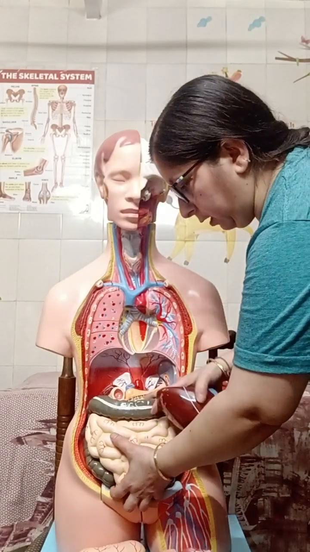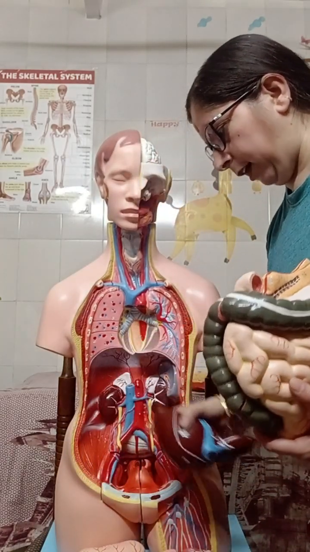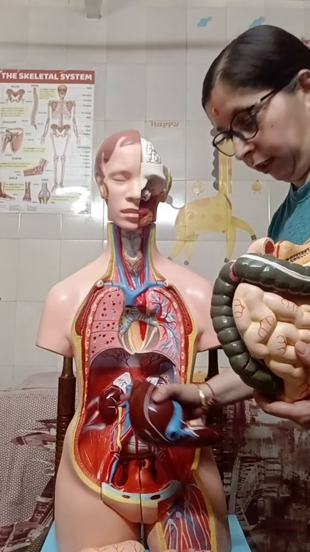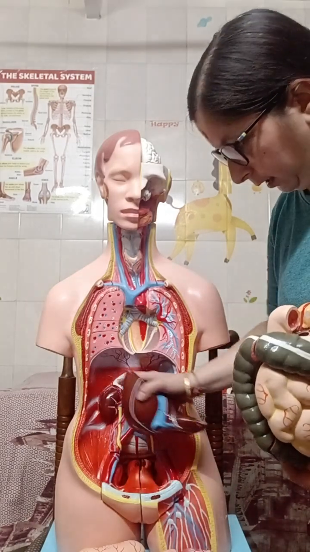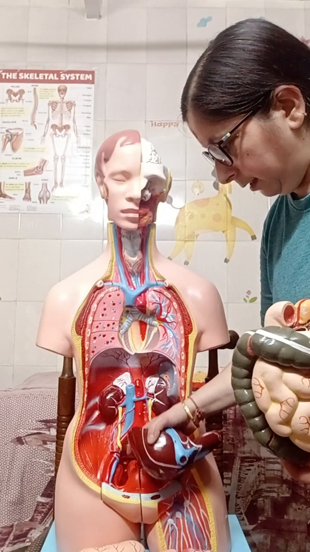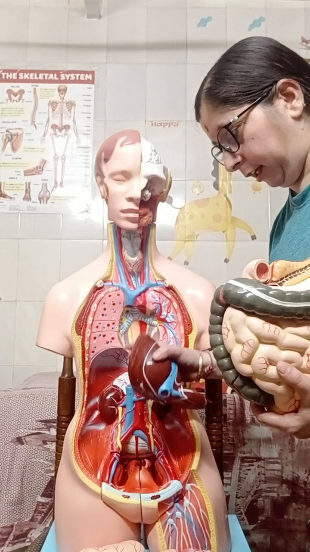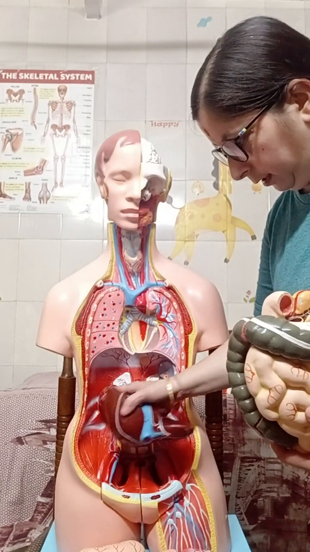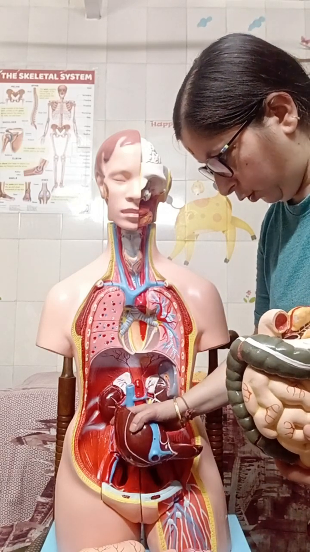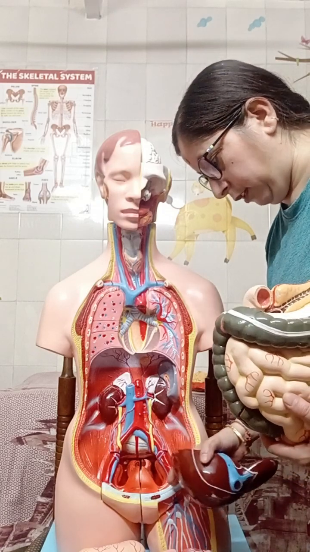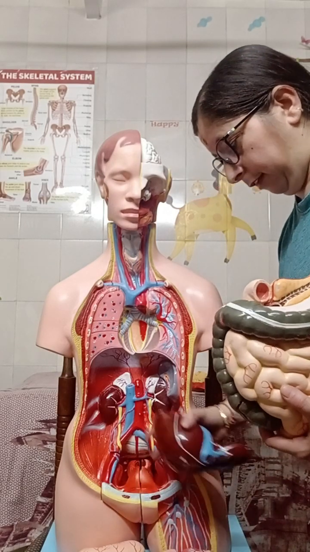And if I remove this one, now we are moving towards the retroperitoneal part, where the kidneys and urinary system are situated in the retro posterior part. You can see this is the adrenal gland, and this is the inferior vena cava, which carries the impure blood from the lower limbs towards the heart. And these two are the kidneys, right and left kidney. These are the adrenal glands, and these are the ureters which are coming and inserting into the bladder.